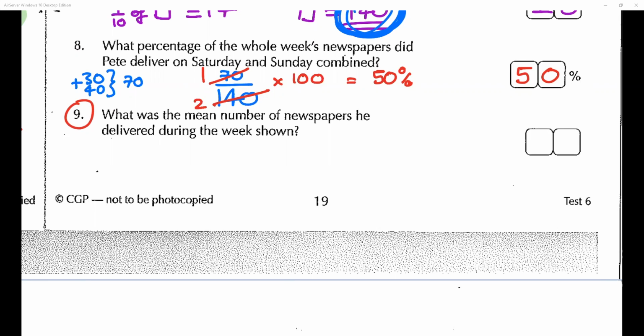What was the mean number of newspapers he delivered during the week shown? Okay, so let's look at the key word here. What is the key word, Hamza? Mean. What does the mean mean? It means add them all up and then divide them by how many numbers there are.